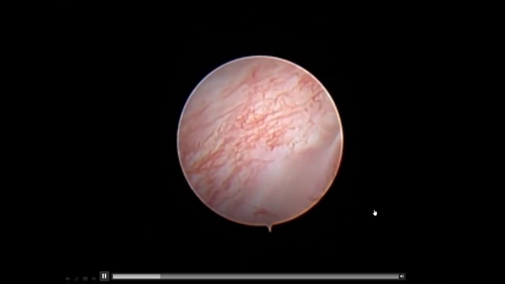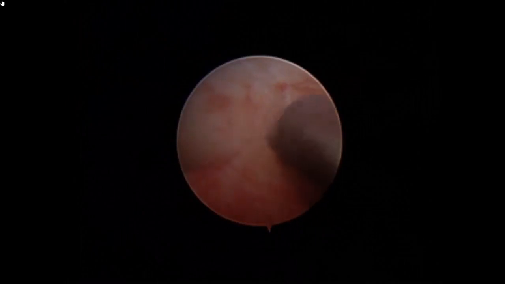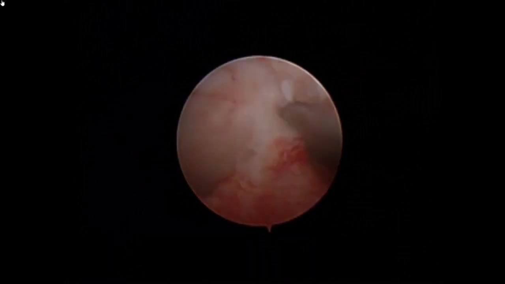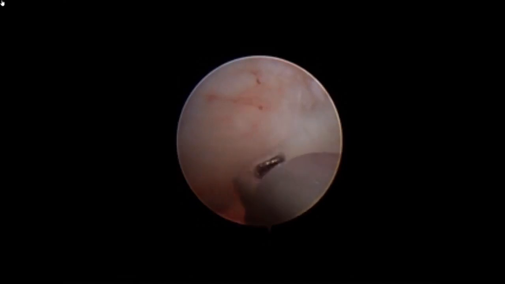Hyperplasia meaning the deposition of fibrous tissue within the synovial layer. And you can see in this arthroscopic procedure, as the oral surgeon, Dr. Howard Israel, is beginning to go ahead and clean that out, all of the fibrous tissue that exists there.